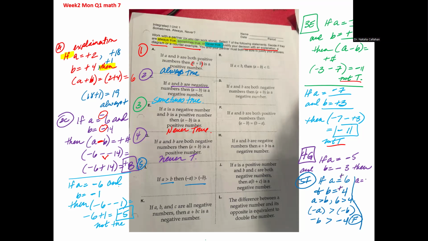Let's try if A is going to be negative 4. What does B have to be if A has to be bigger? I want this to be a negative. Negative what? Nope, can't be 2. A has to be bigger.